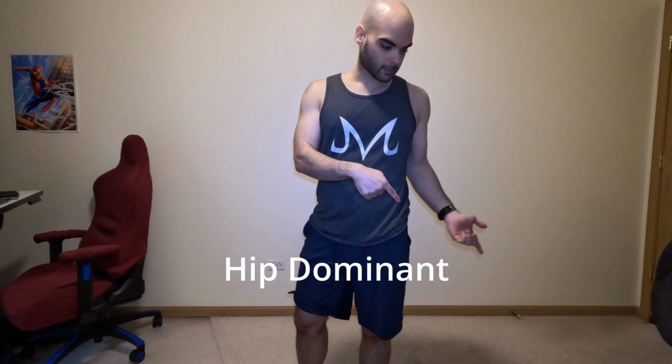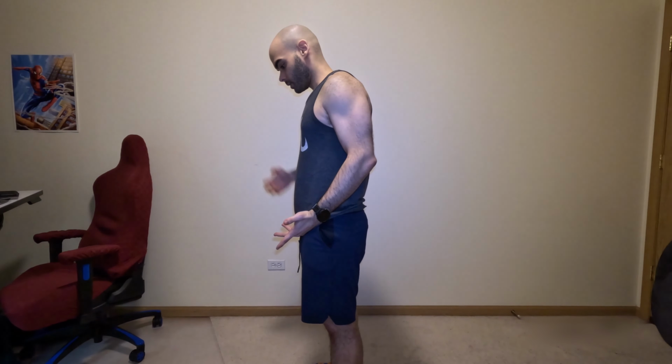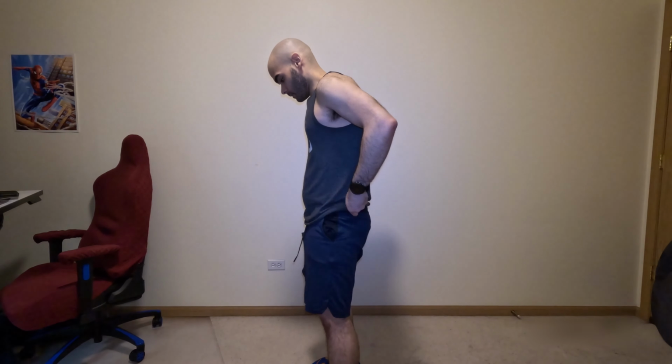So next, I want to get into the hip hinge as well. So the knee dominant and hip stuff, they kind of counteract each other in a way, okay? So hip hinge looks like this. Now, put a weight here.